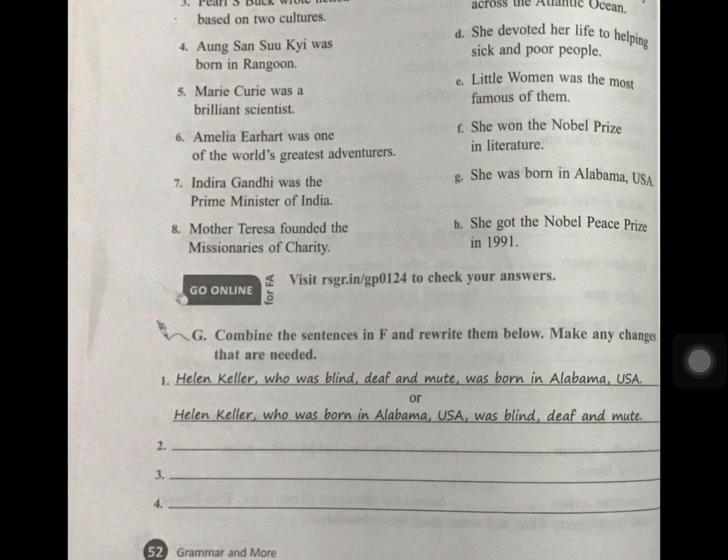Exercise G. Combine the sentences in F and rewrite them below. Make any changes that are needed. First one already they have given. They have given two ways of writing. Helen Keller, who was blind, deaf and mute, was born in Alabama, USA. Helen Keller, who was born in Alabama, USA, was blind, deaf and mute.